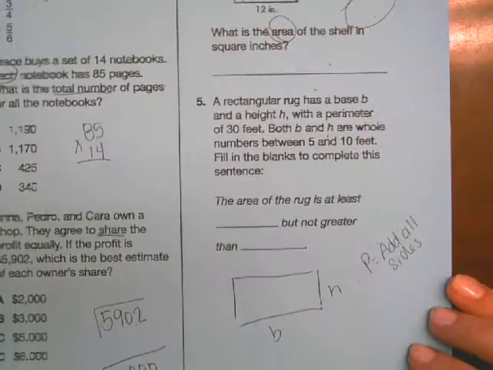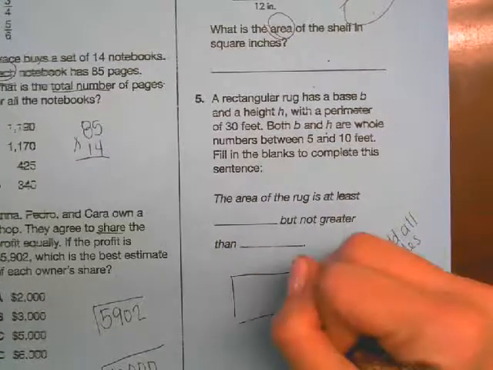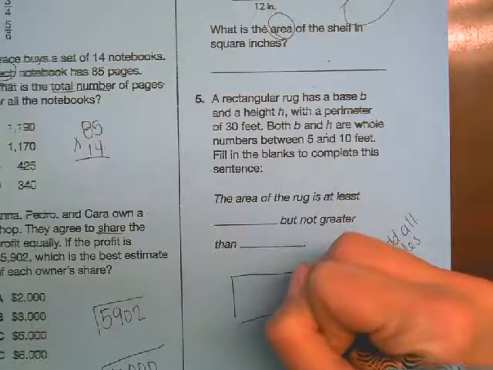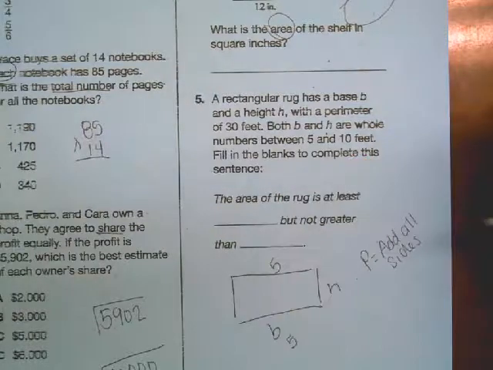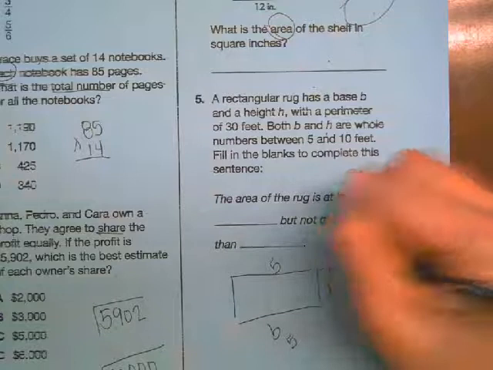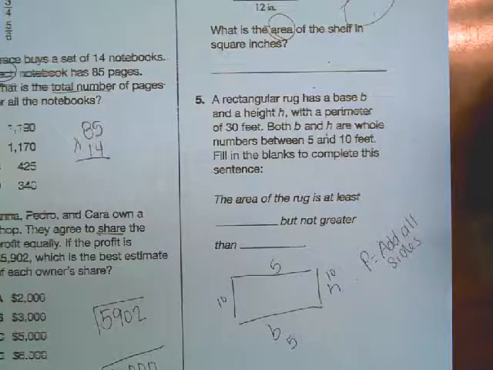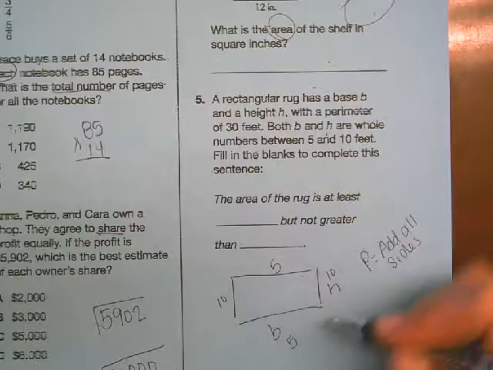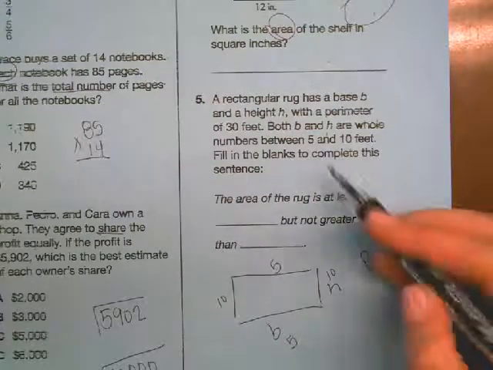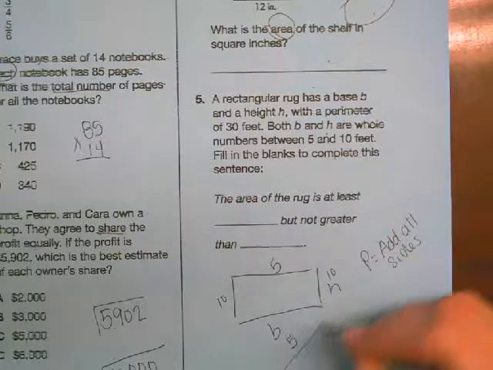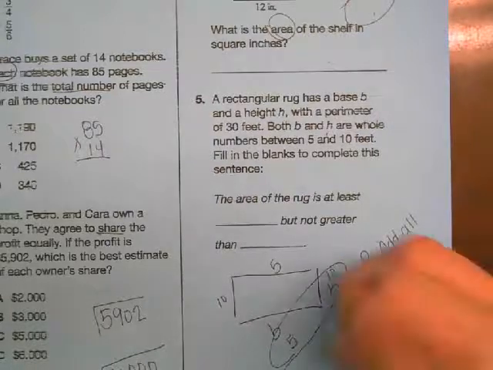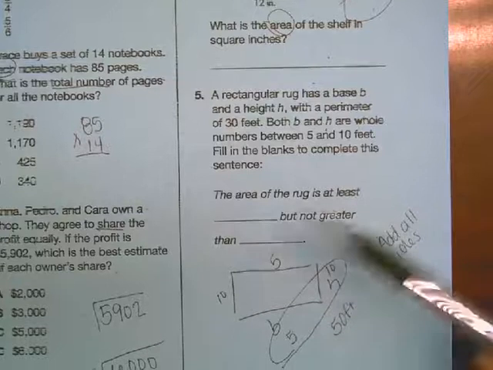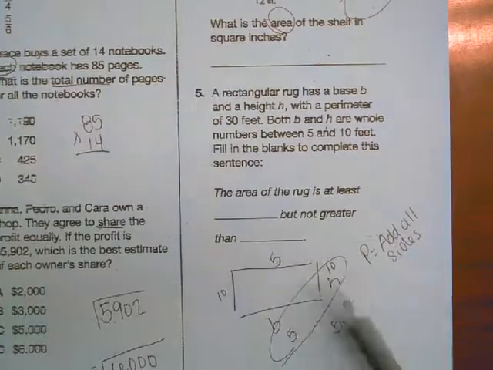Okay, so the least amount that it could be is if one side was 5, and then the other sides were 10. That's the smallest you can make it. Because when you find the area, now remember area is length times width, the area of this would be 50 feet. Now, how did I know that 2 sides need to be 5 and 2 sides need to be 10?